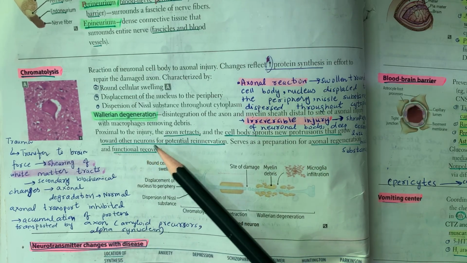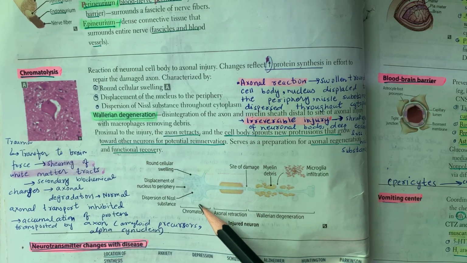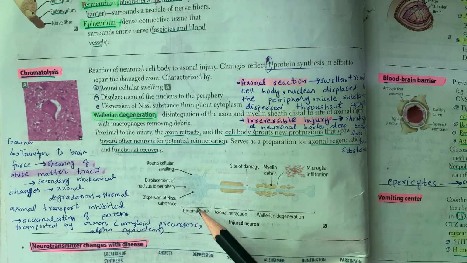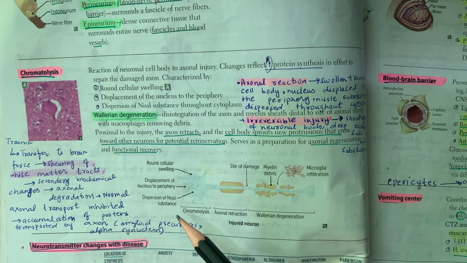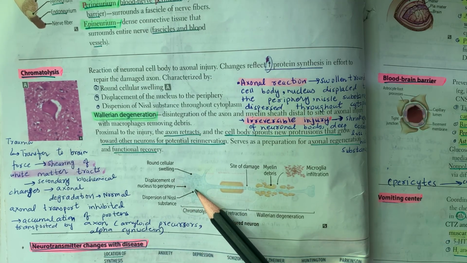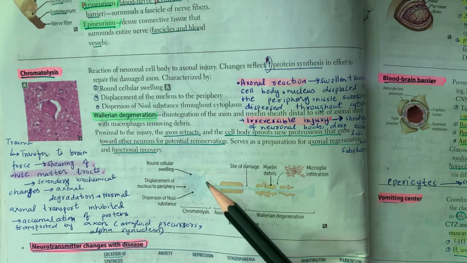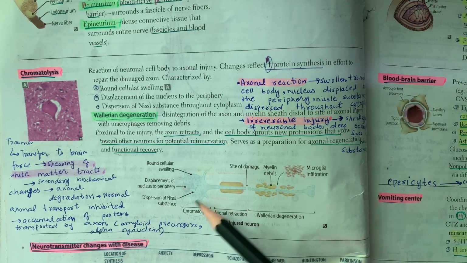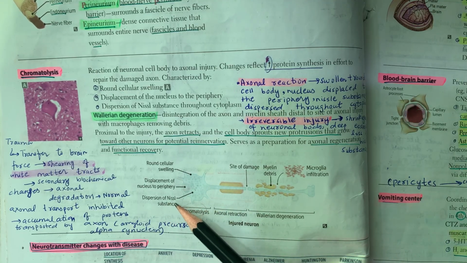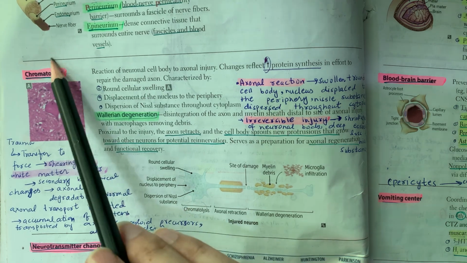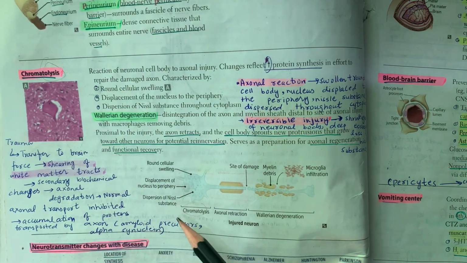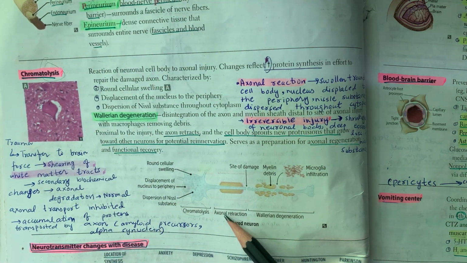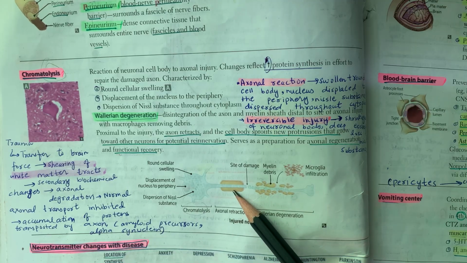It serves as a preparation for axonal regeneration and functional recovery. Now over here chromatolysis is happening in response to an injury. There is round cellular swelling. You can see the displacement of the nucleus to the periphery, because the cell is like, nucleus bro, you go to the periphery, let me fix all this situation. And then you're going to see the dispersion of Nissl substance, which is what lysis in the word means, dispersion of Nissl substance. Along with it, this is axonal retraction.